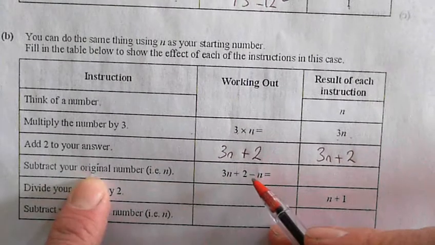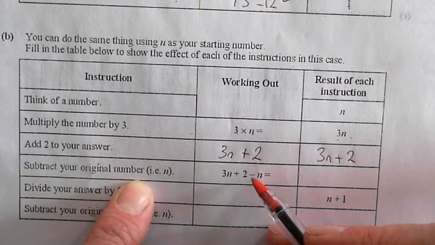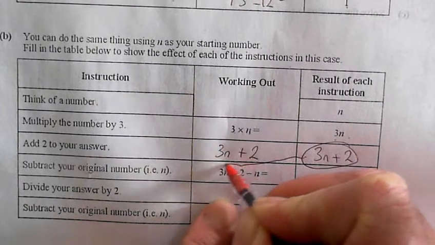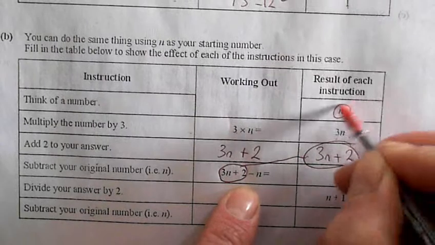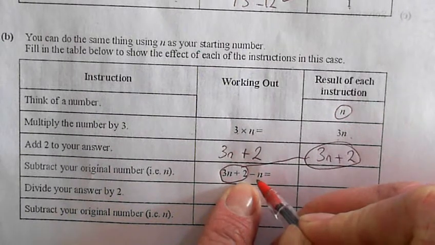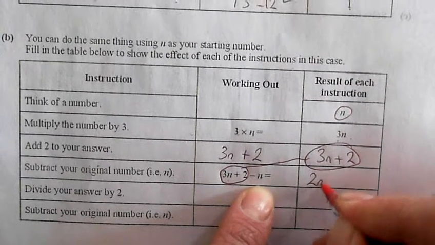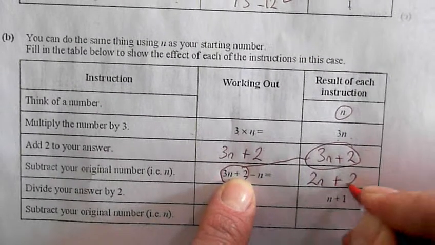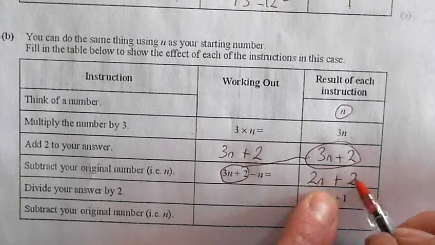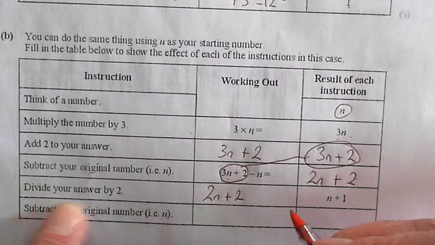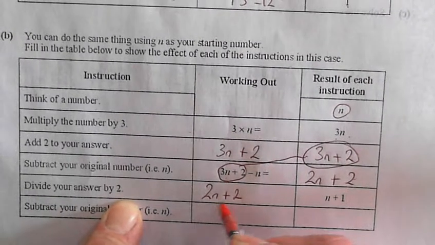Right, subtract your original number. So this is my answer here, brought over here. My original number was n, so I'm subtracting n. Okay, so 3n minus n is 2n, isn't it? Plus 2. Now bring that on to my next line. 2n plus 2.